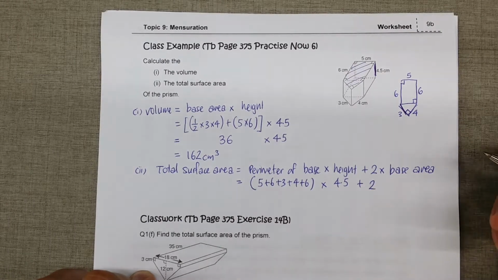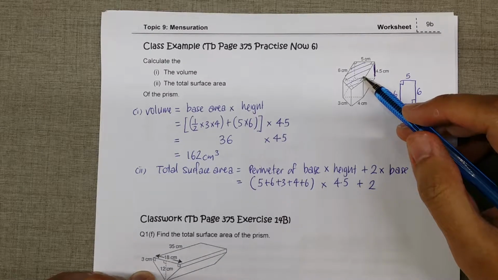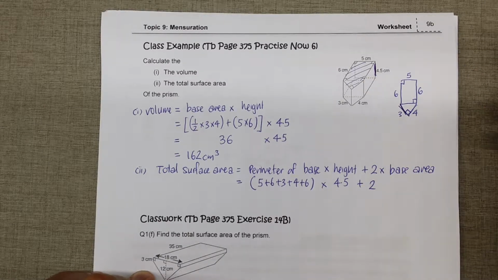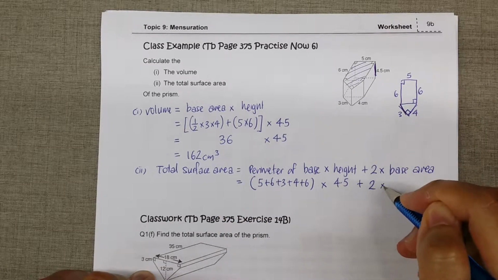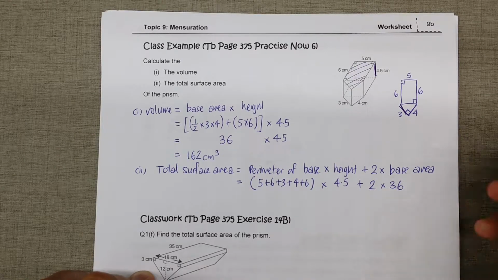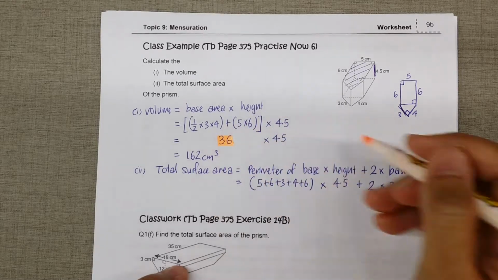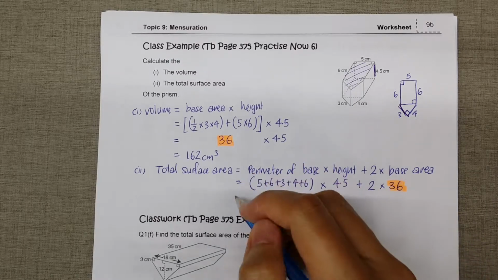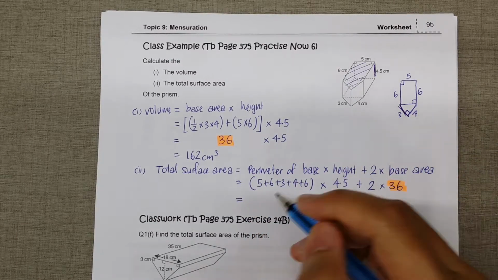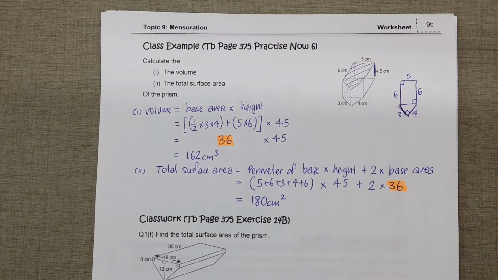Then I will add 2 times the base area. The base area is what I've highlighted over here. Alright, the base area will be 36. I've calculated earlier on. Can you see the base area is the same? So all in all, my answer will be 180 cm square because we are talking about the total surface area.